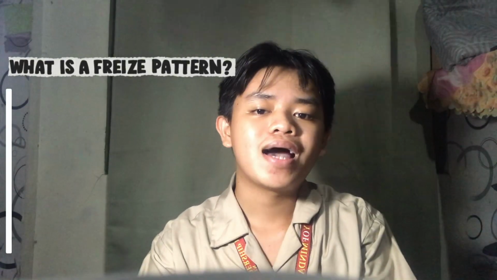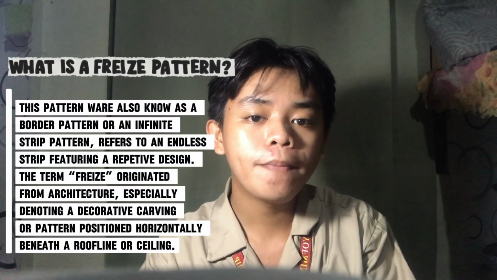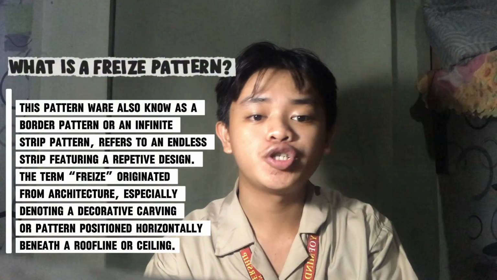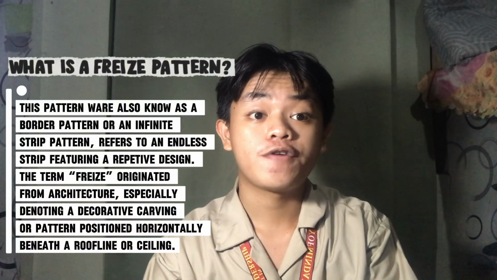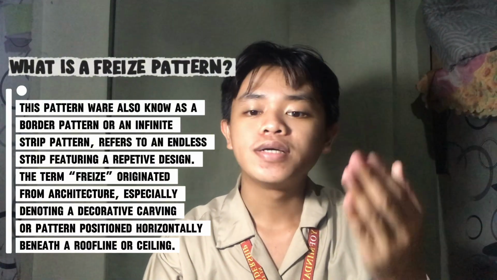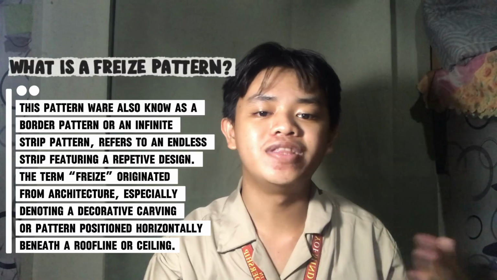Now let's discuss the second pattern, which is the frieze pattern. What is a frieze pattern? It is also known as a border pattern or an infinite strip pattern, and refers to an endless strip featuring a repetitive design.